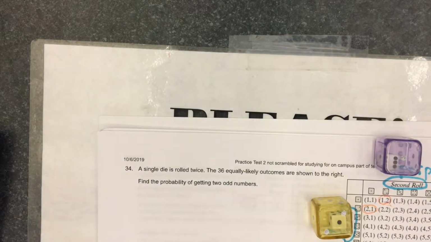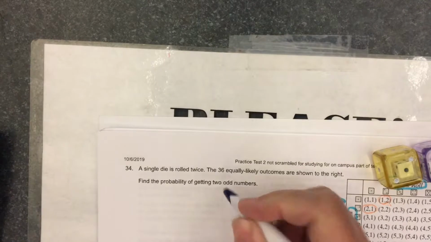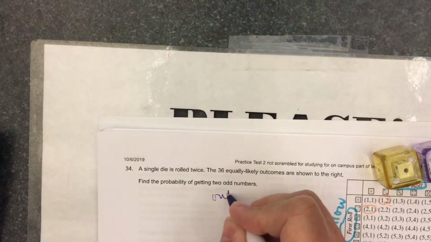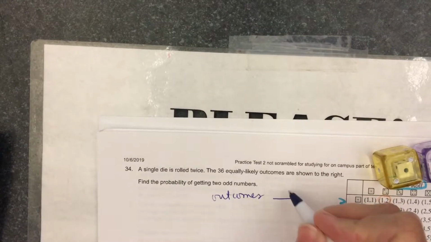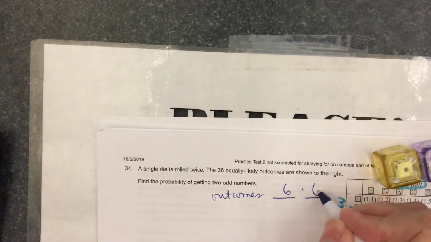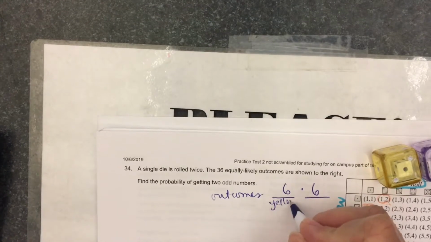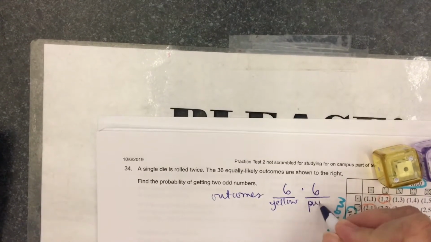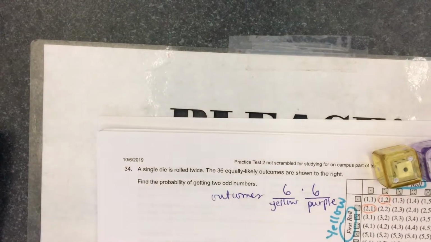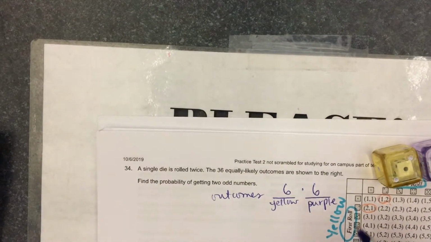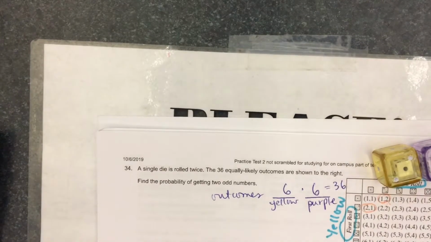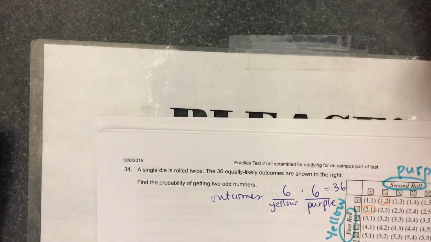And each die can land 6 different ways. So the total number of outcomes, even though they gave it to me in the problem, I'll write this: 6 times 6. The yellow die, 6 ways. The purple die, 6 ways. 6 times 6, 36. That's where they get the 36 from. On this one, find the probability of getting 2 odd numbers.